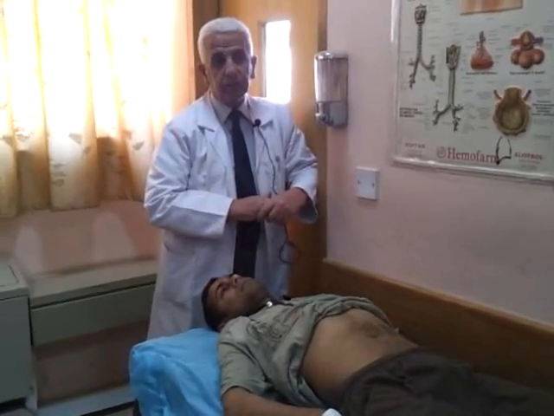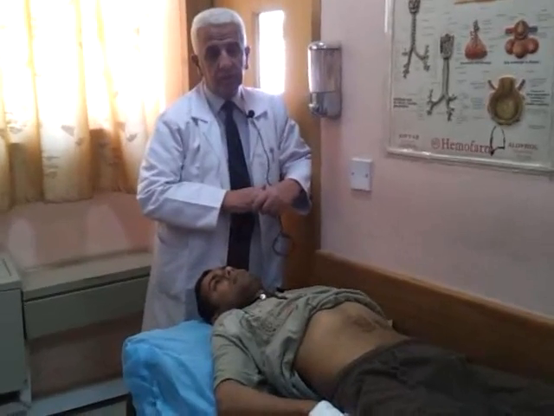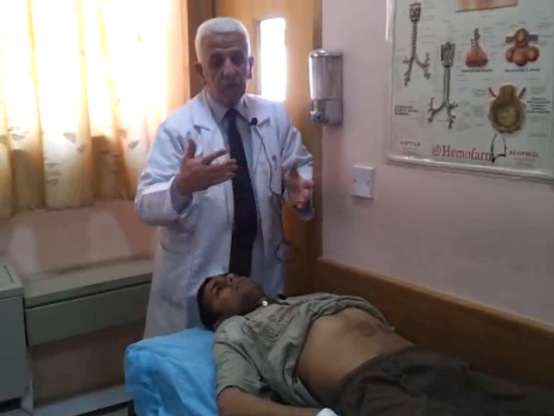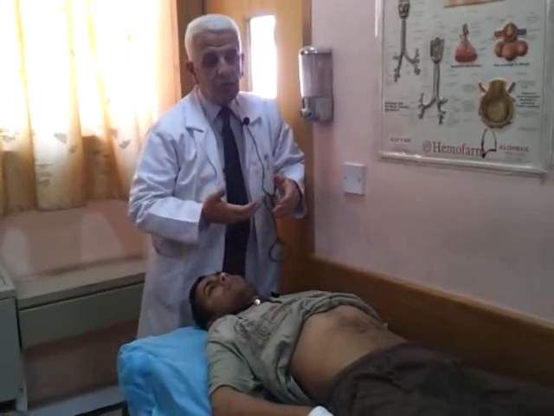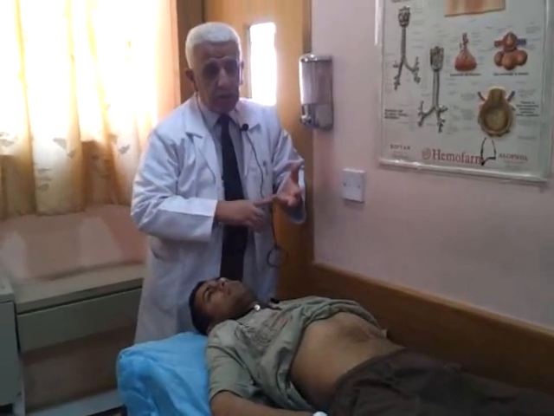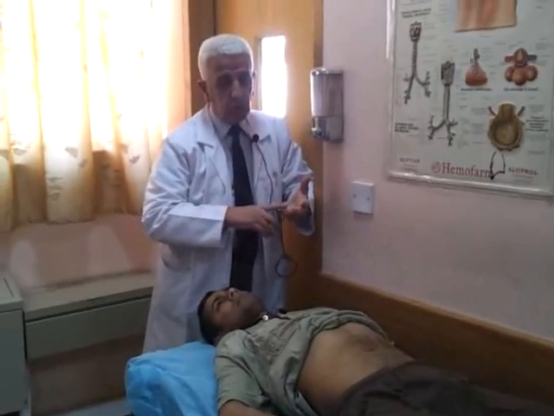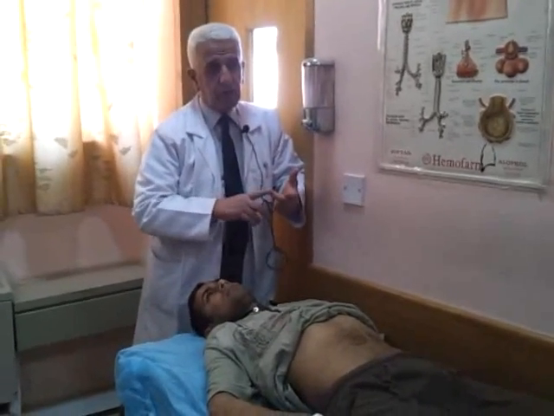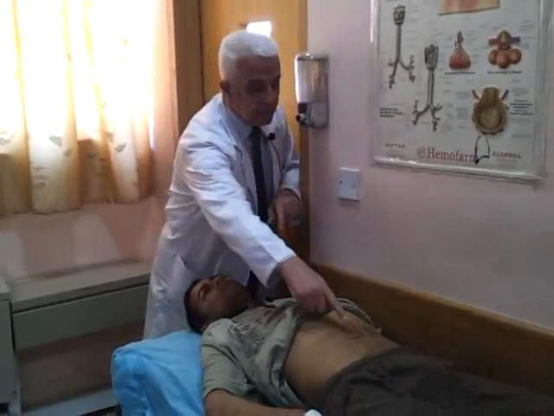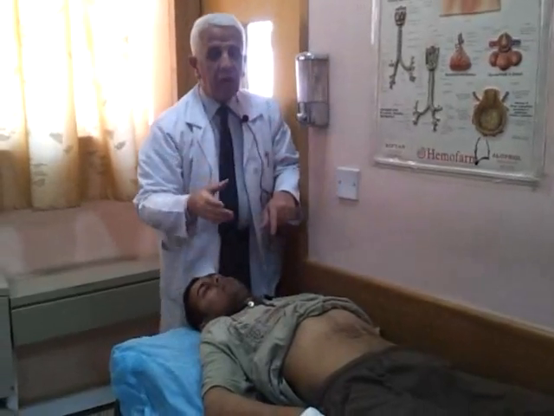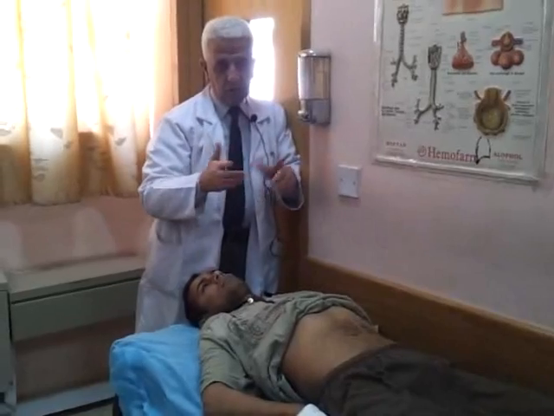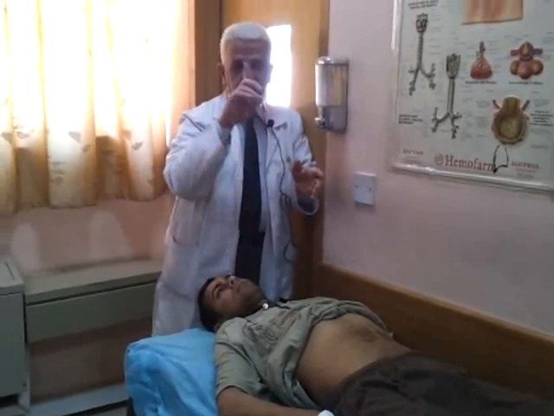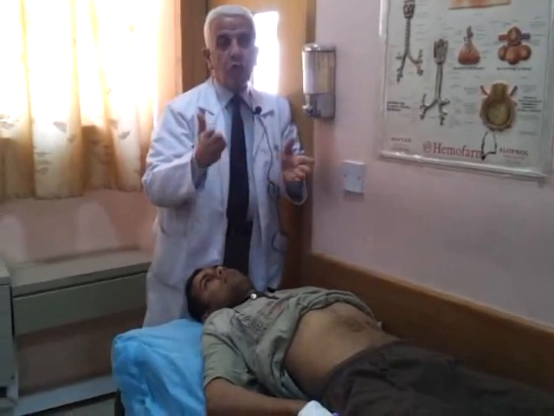Third, visible pulsation. Okay. What is the third in the examination of the abdomen by inspection? We said the shape, second, we said the movement, third, the umbilicus. This is the umbilicus. We have three types of umbilicus: inverted, which is normal, and everted, which is abnormal.